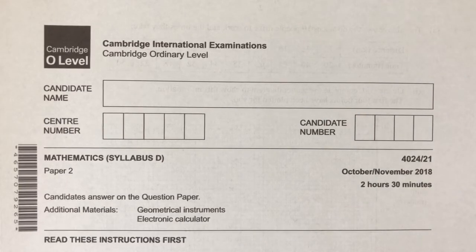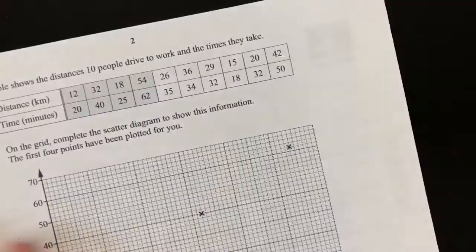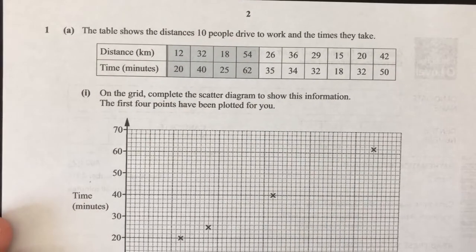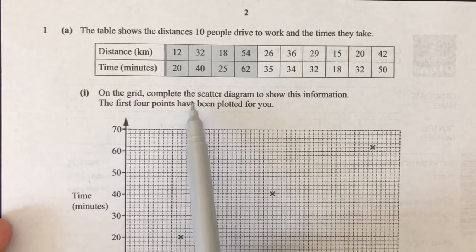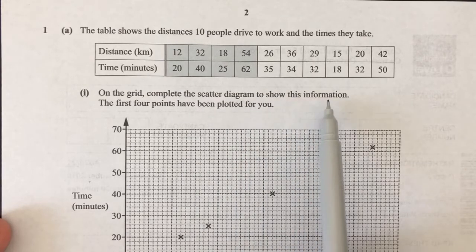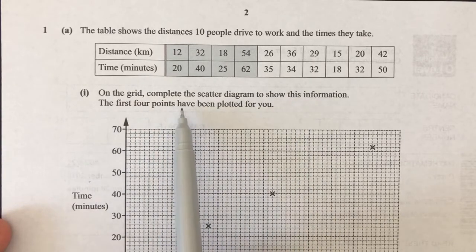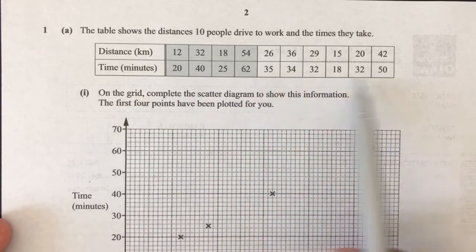Today we are going to do paper 2-1 of October-November 2018. Let's move on to question number 1. The table shows the distance 10 people drive to work and the times they take. Part 1. On the grid, complete the scatter diagram to show this information. The first 4 points have been given to you, so we have to plot the rest.